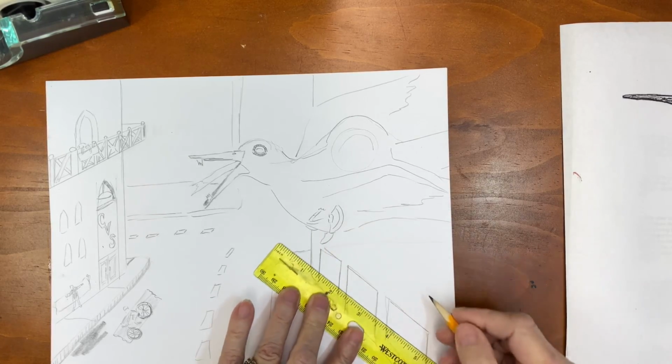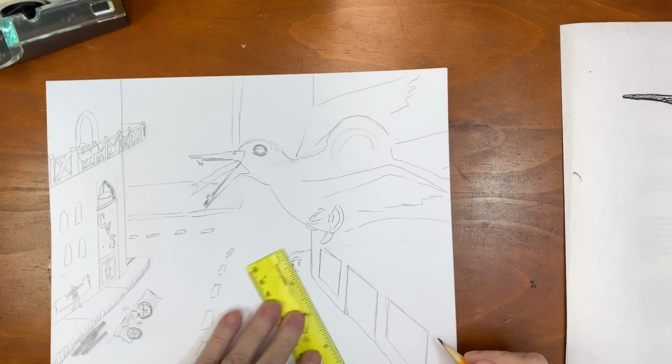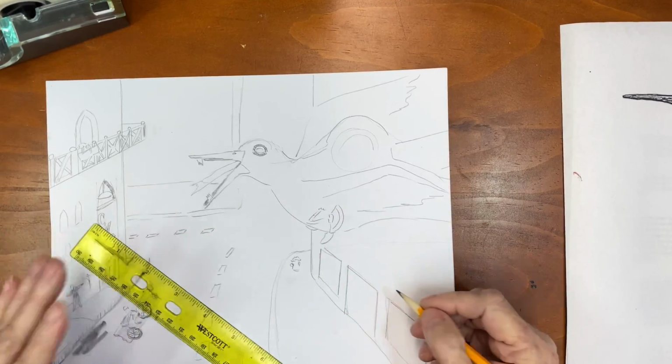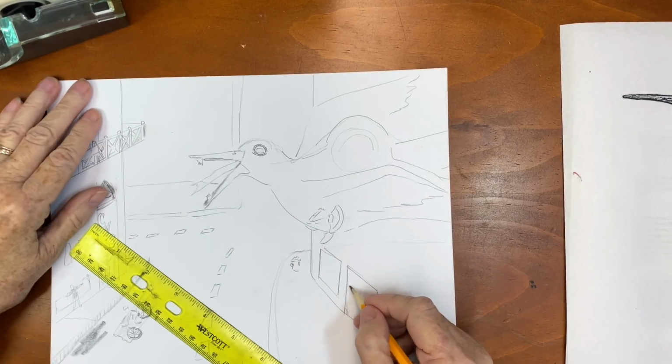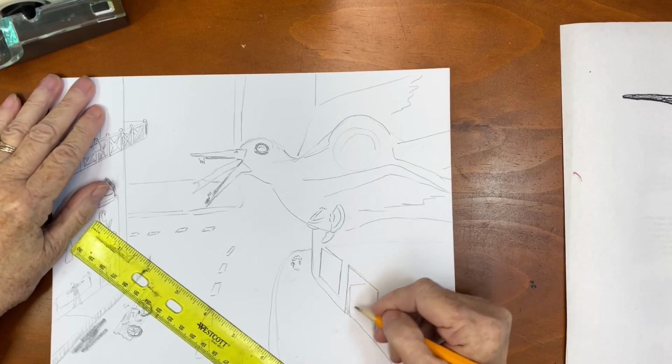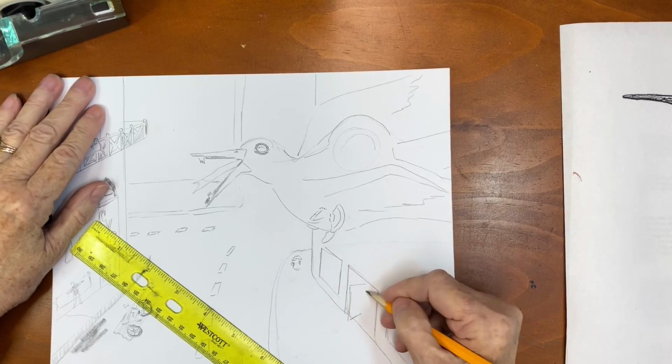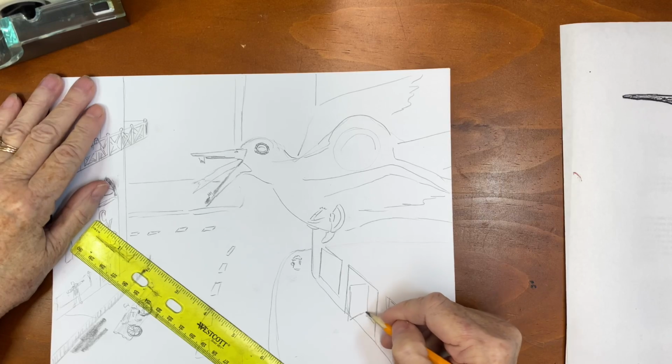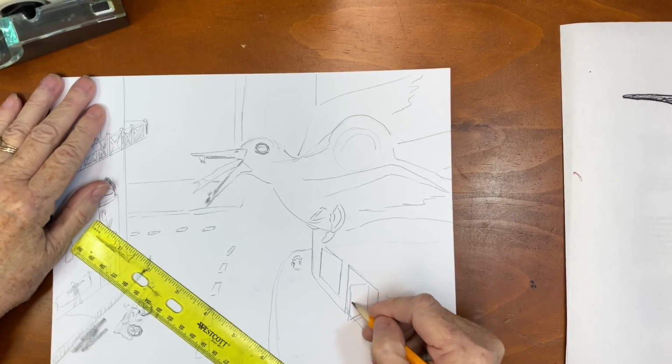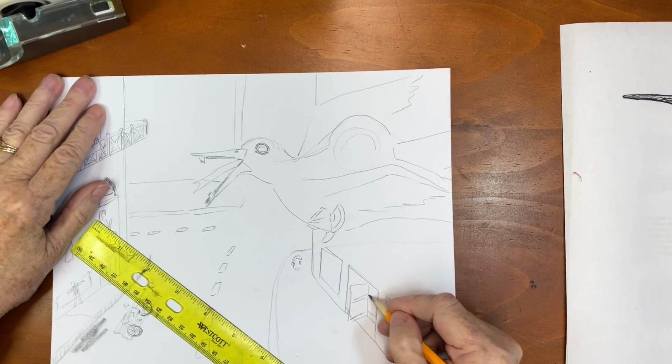Okay. There's our windows, and this one's a door. I know. I'll make it one of those doors that does this. The kind you push the bar on and it goes around.